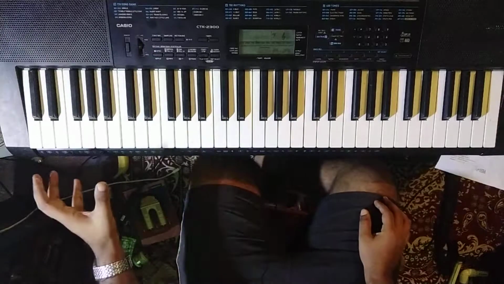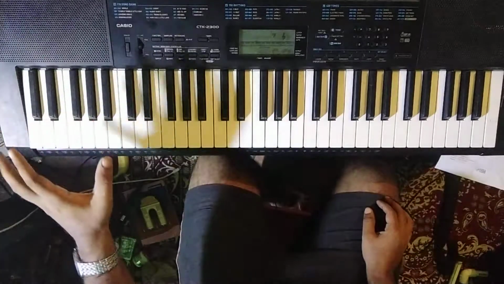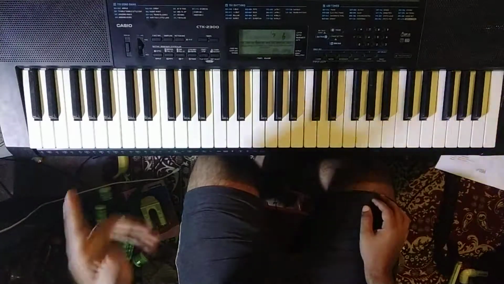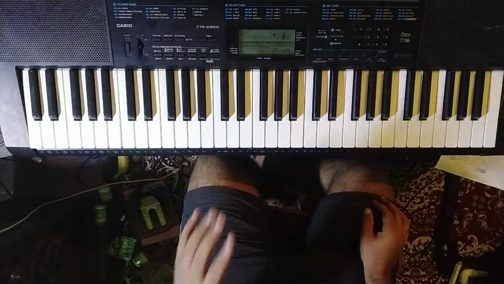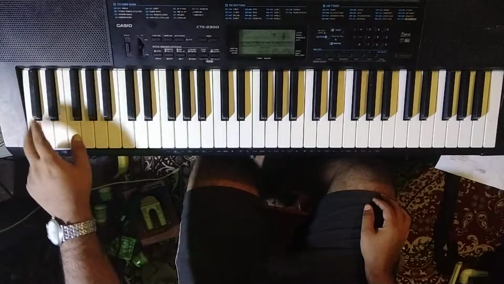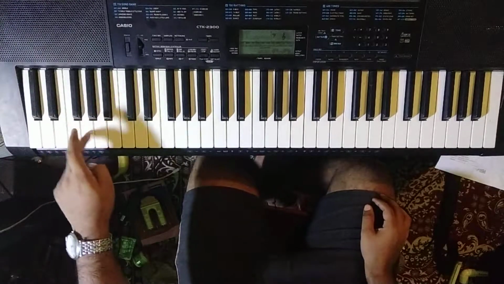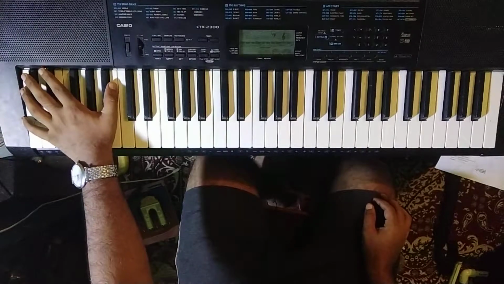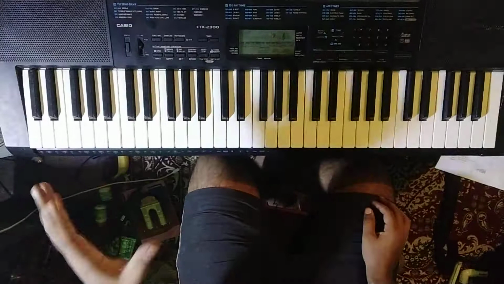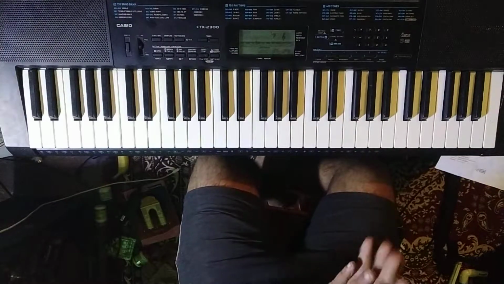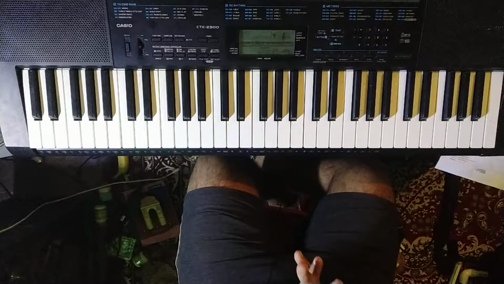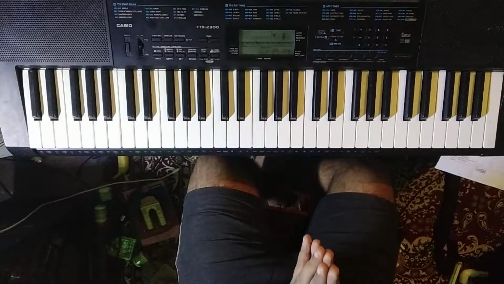Then 12 notes complete one octave, which means if you want to count an octave, you have 12 notes. Okay, so 1 2 3 4 5 6 7 8 9 10 11 12. So this is one octave, we can call this an octave. Now I think you may be clear about what an octave is. Octave is nothing but basically 12 notes. An octave is made up of 12 notes.